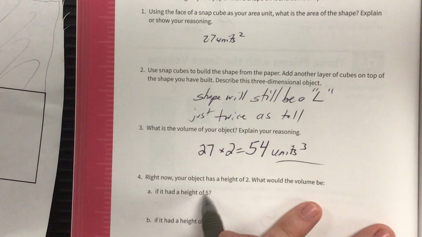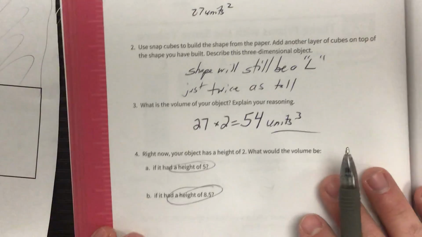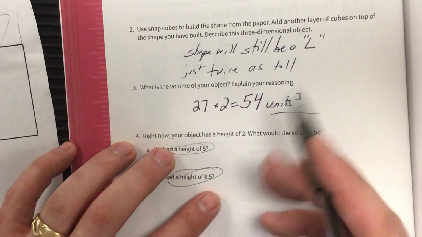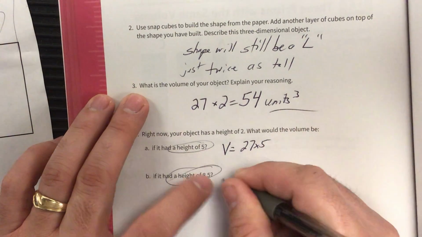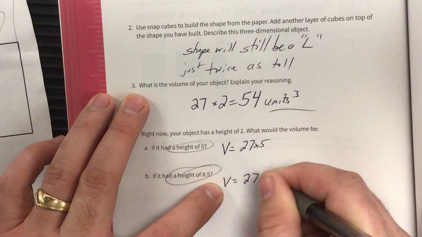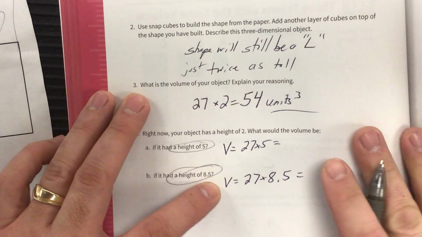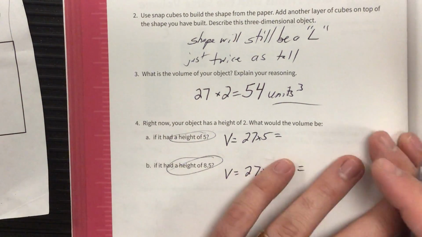All right, gentlemen, if your height is 5, what's the volume? Ladies, the height is 8.5. What's your volume? You can use calculators. That takes more time. That's fine. Jonas, what does it say?